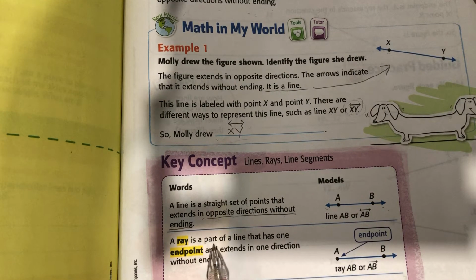A ray is a part of a line that has one endpoint and extends in one direction without ending. So you have your endpoint and you have an arrow. Okay, so this part continues to go. This part is done, it stays, right? So that's called a ray. So this one would be ray AB.